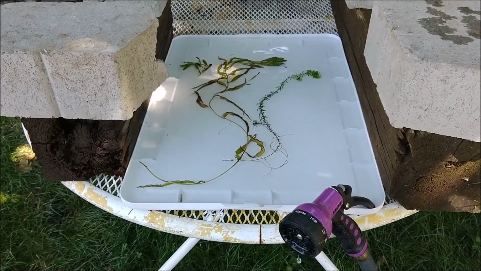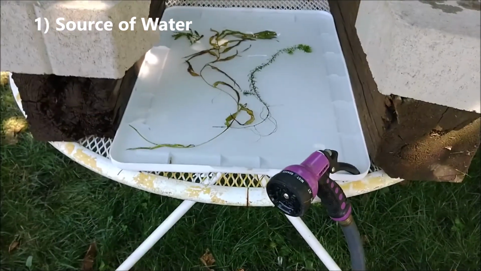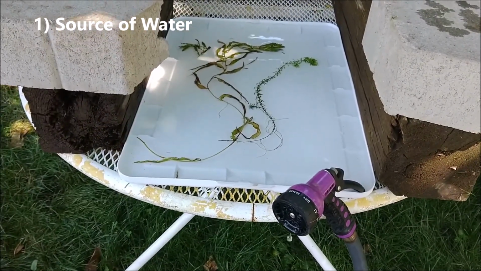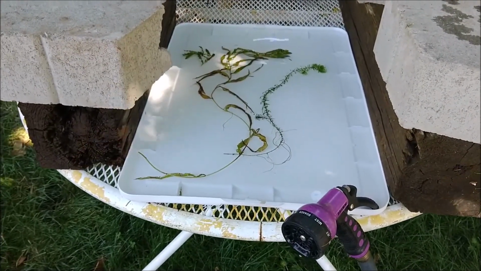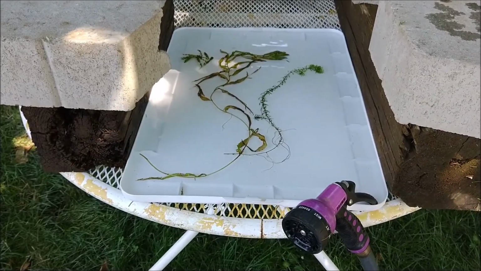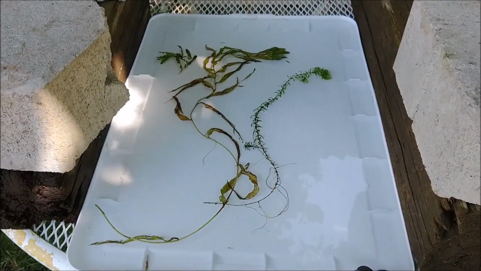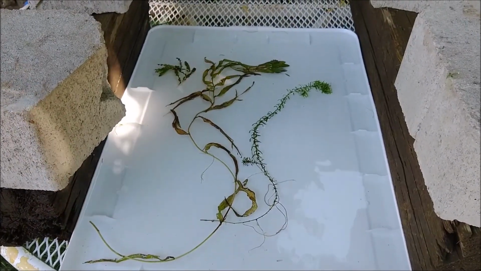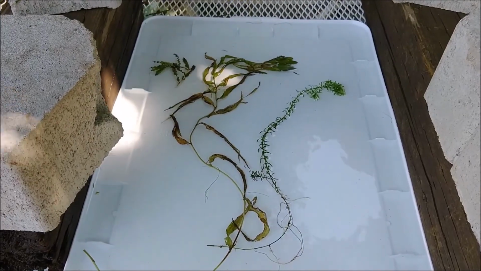First off, it's pretty nice to have a source of water like a sprayer. I tend to do a lot of my ID in my backyard with a garden sprayer. You can do this along the shore of your water body, but when you pull up these aquatic plants, a lot of times they'll be covered in mud and algae, so it's really helpful to rinse them off.